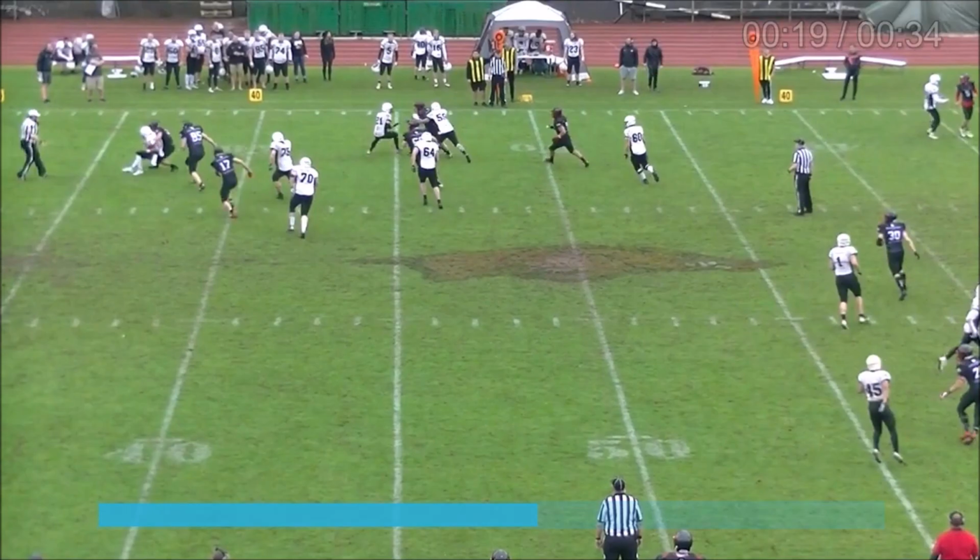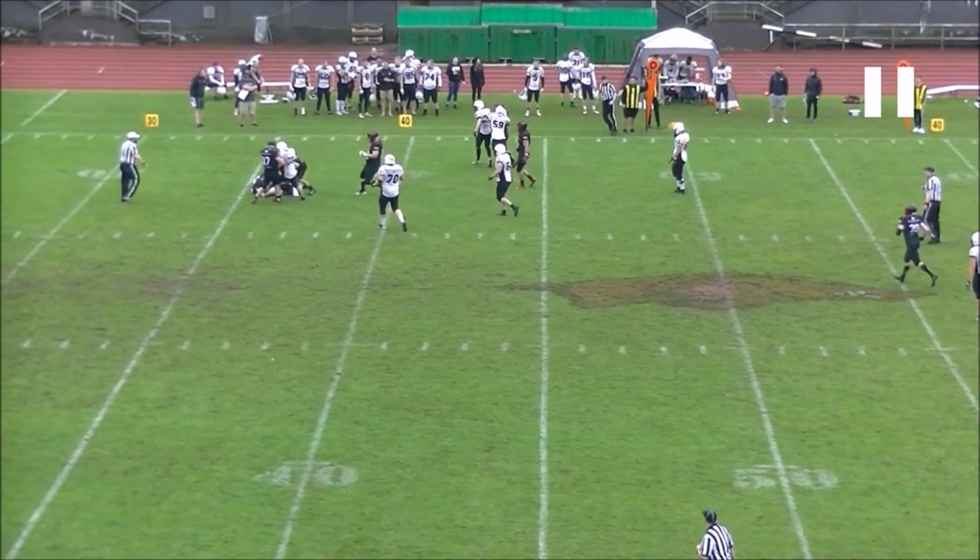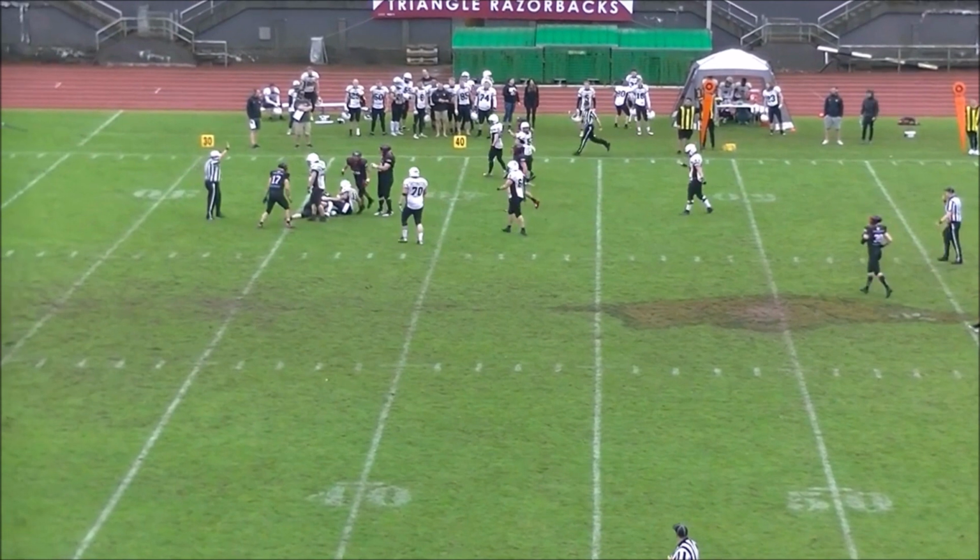Another thing for the wing, he does a really good job. I like the way he's sidestepping most of the way here, keeping his front towards the field. That just gives you better vision.